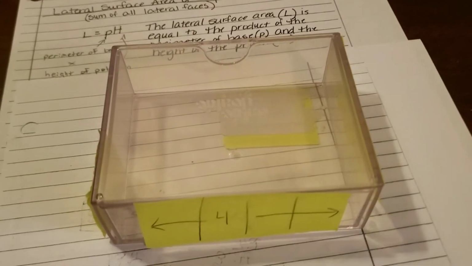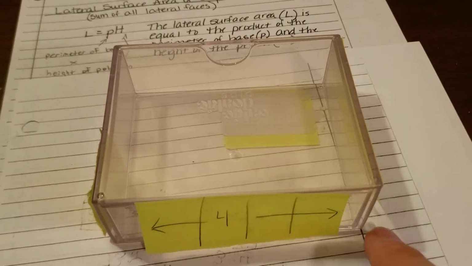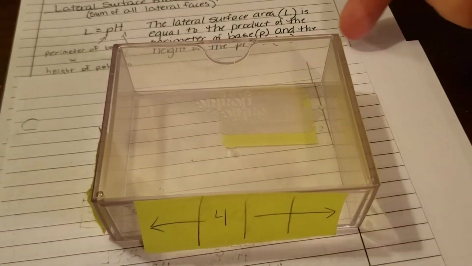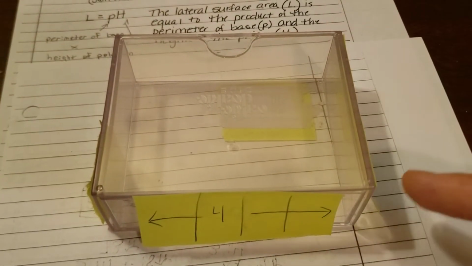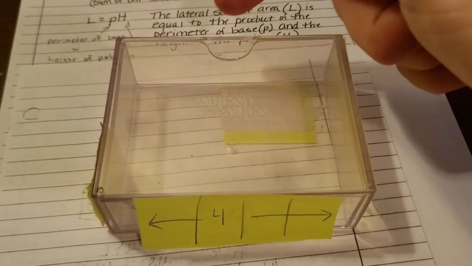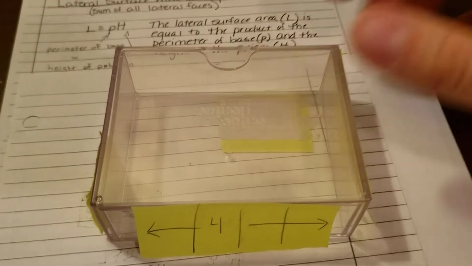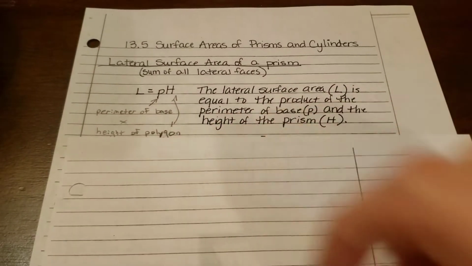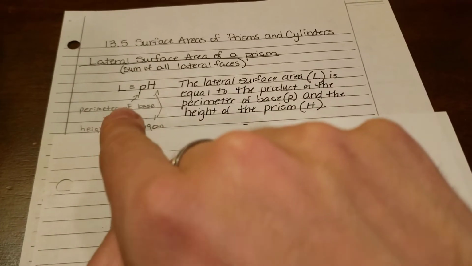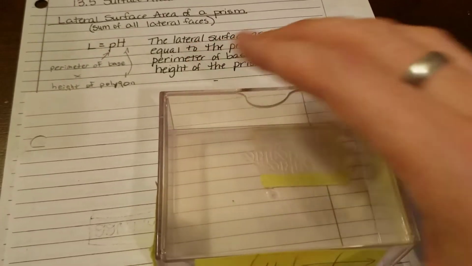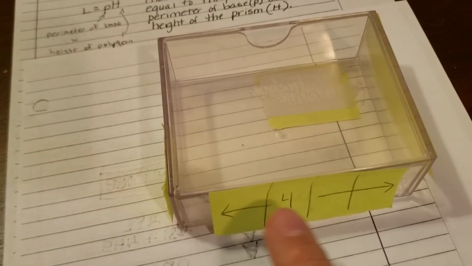So the perimeter of this base is 4 plus 3 plus 4 plus 3. That's 4 plus 3 is 7, plus 4 is 11, plus another 3 is 14. So the perimeter of the base is 14 times the height, 1. So the lateral surface area is 14 units squared.